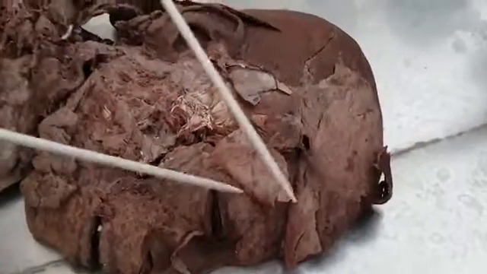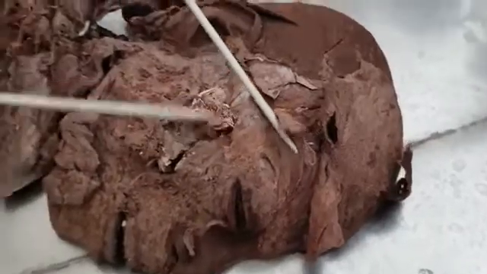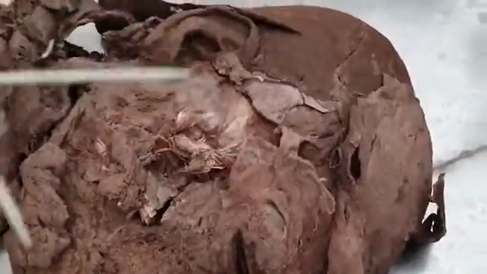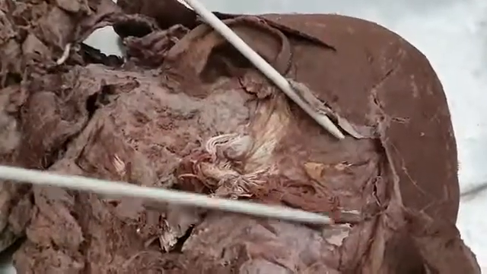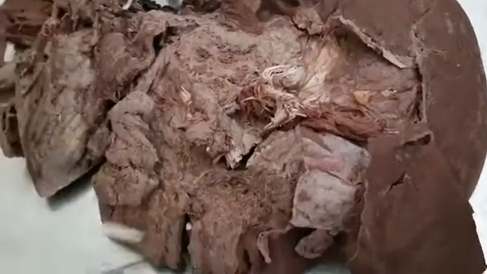What is this? The orbicularis oculi. What is this one? The temporalis coming. It's a fan-shaped muscle. Can you see the fan-shaped? This fan-shaped muscle. Okay, this is orbicularis oris.